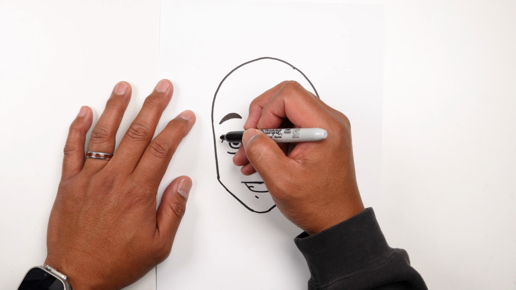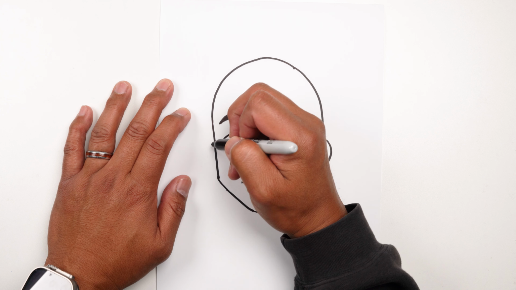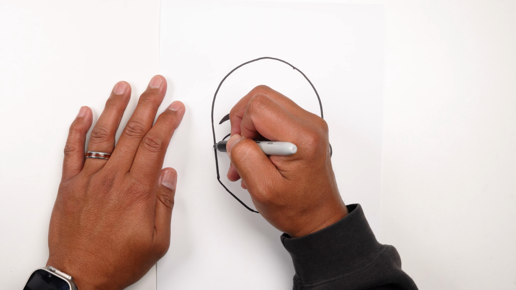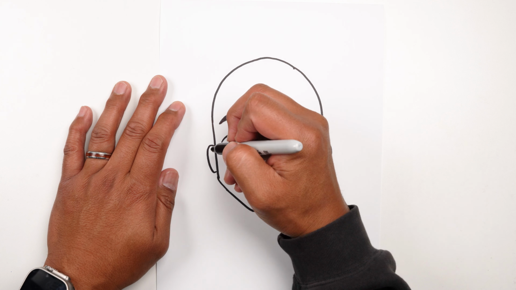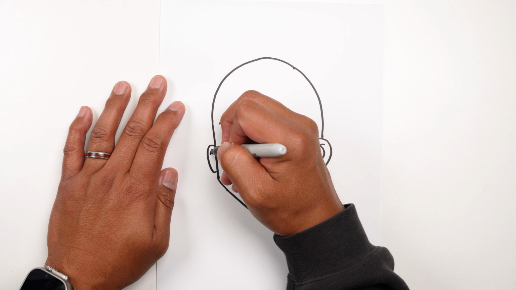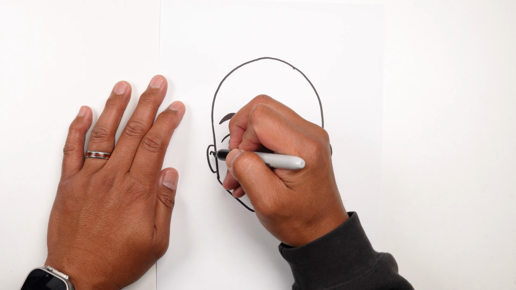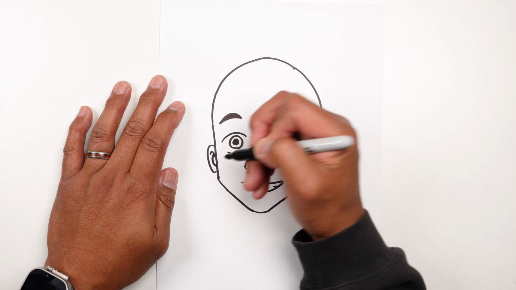Now let's add his right ear. For his right ear, I'm going to do a skinny C shape. And inside that ear, again, we're going to do like an upside down J. And we'll do another skinny C shape for the whole.